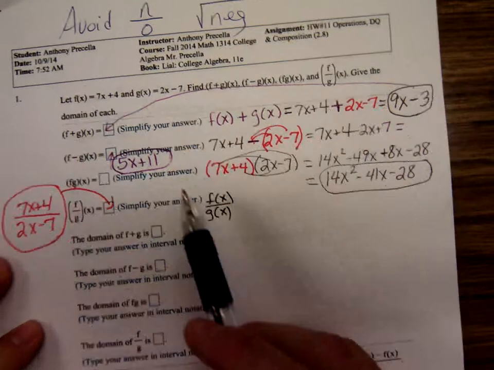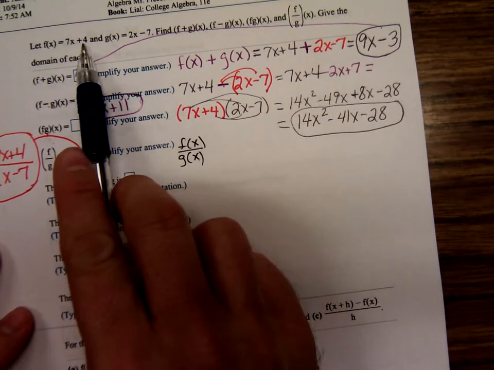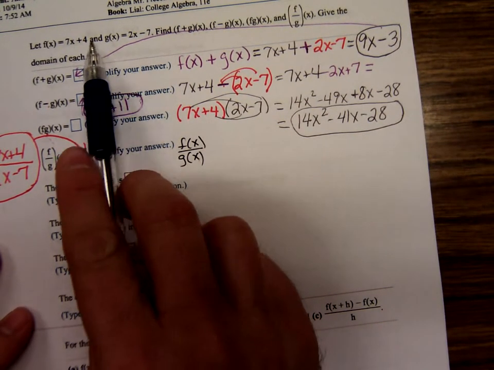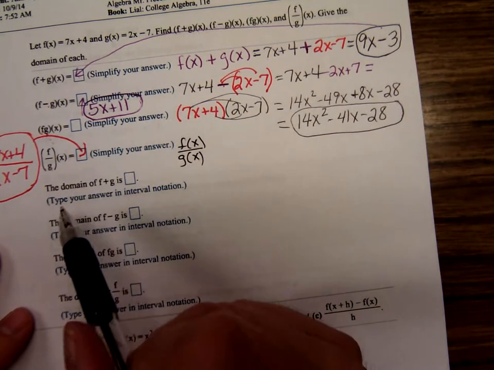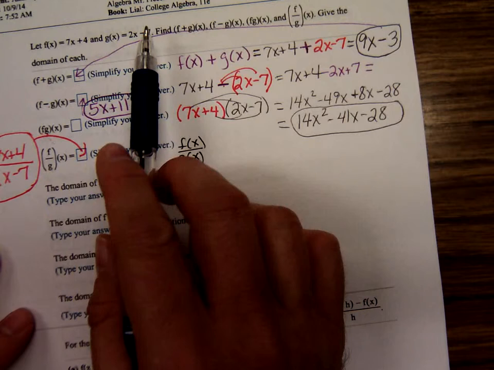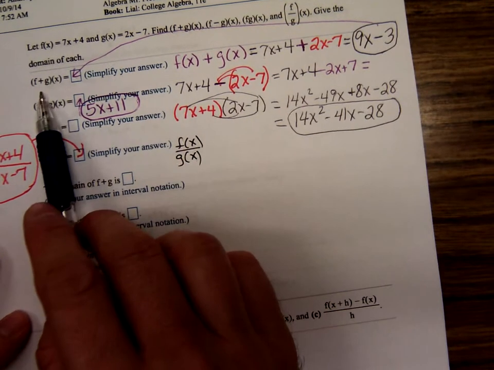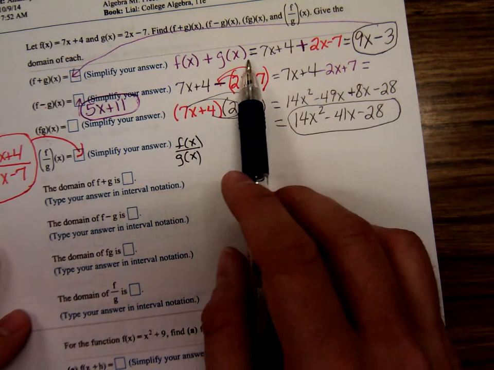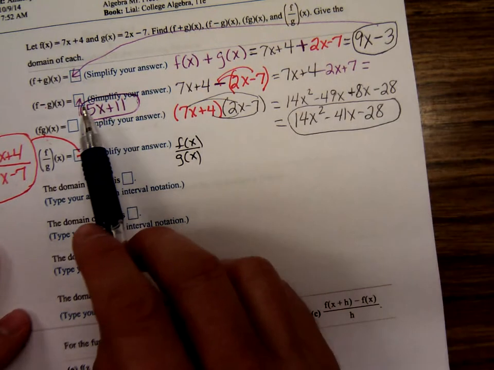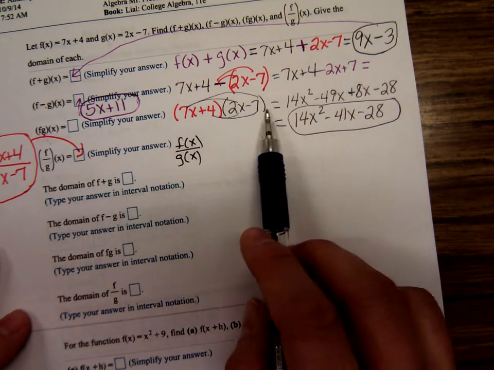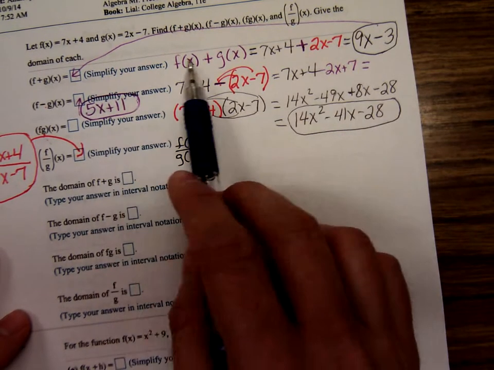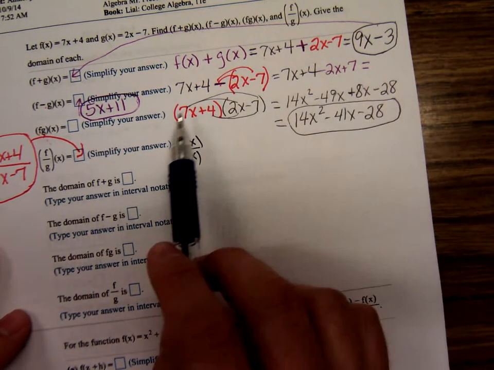But for f and g, what are their domains? Remember we said negative infinity to infinity. There's no square roots and no fractions. What about f plus g, f minus g, and f times g? Are there any square roots or fractions on these three?